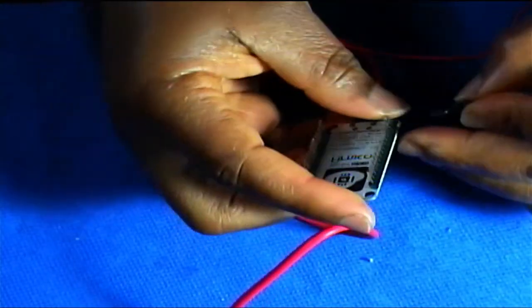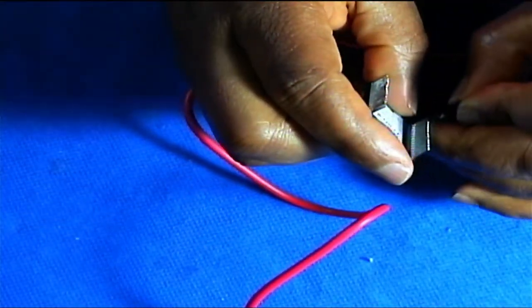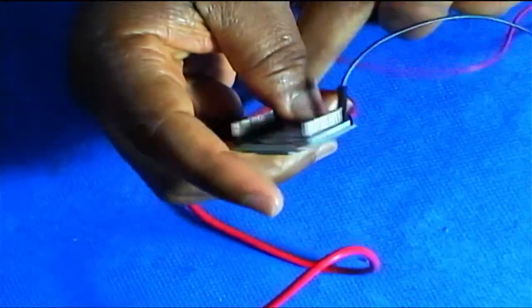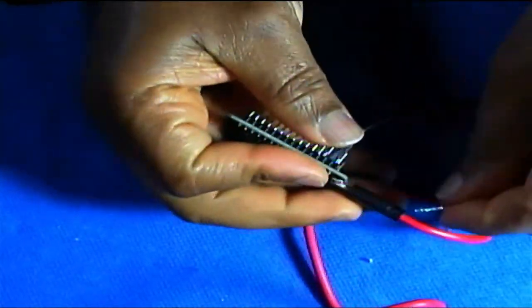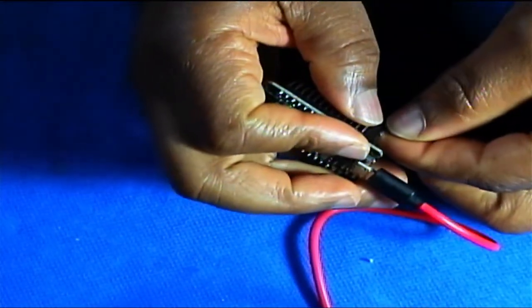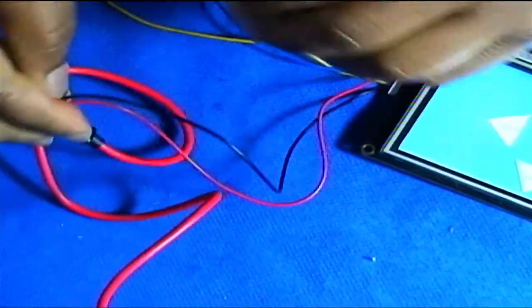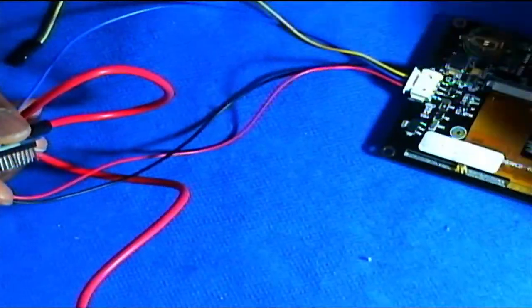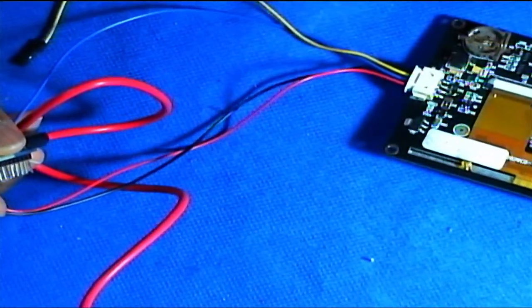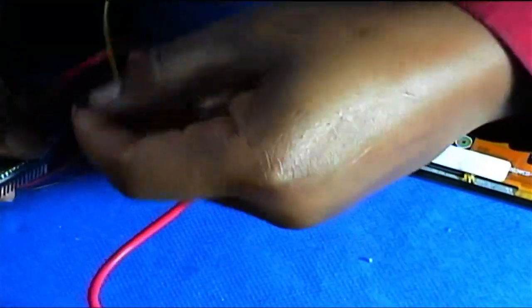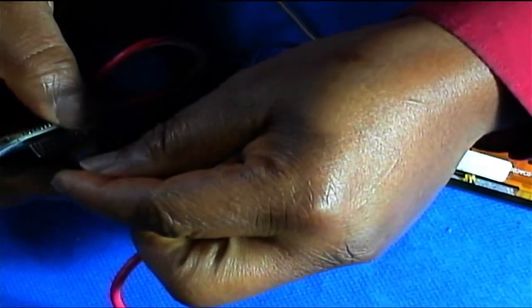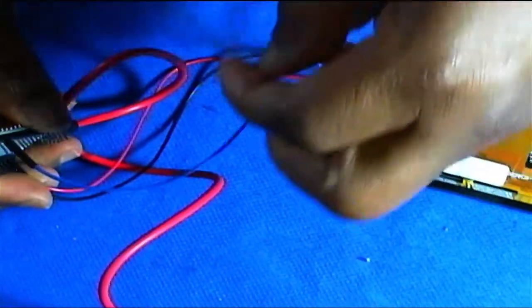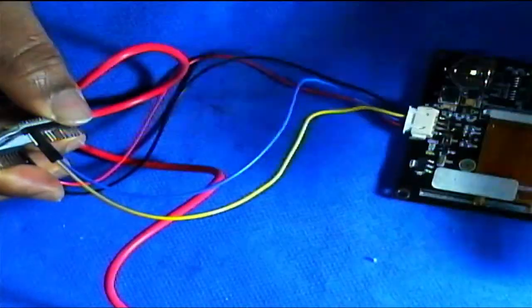This is my ground, so it goes to ground. And then this is my positive, so it goes to positive. And this is lighted up. And then I need this. My transmit is my blue wire. So my transmit will go to my receive, and my receive to my transmit. I don't remember the pins, how I did it, but it doesn't matter.